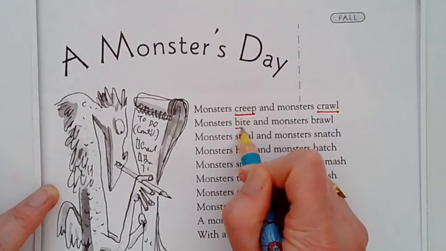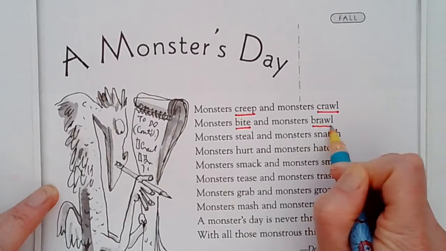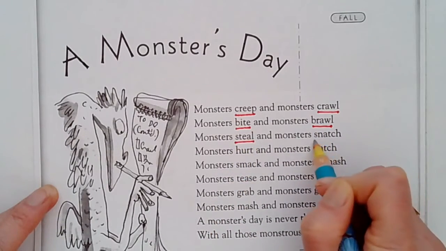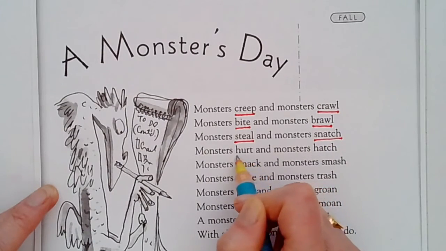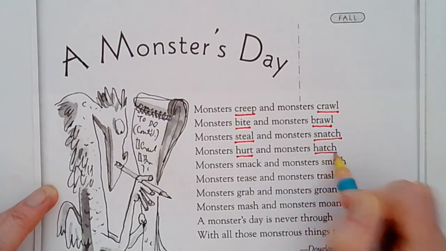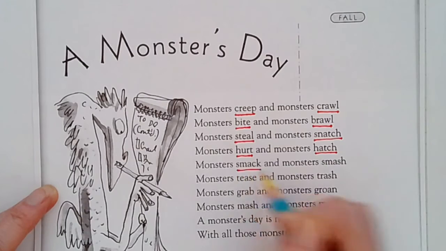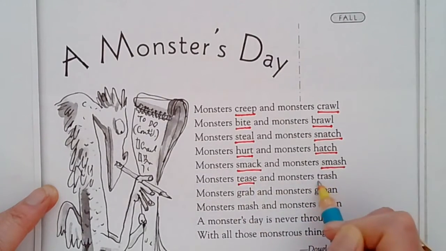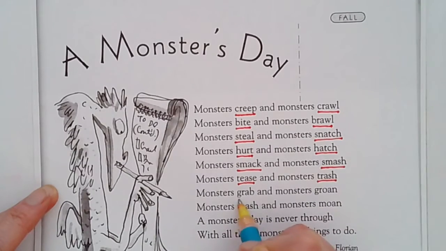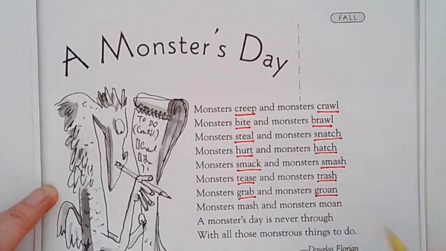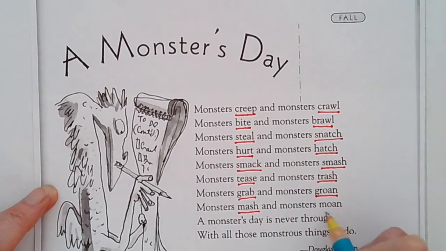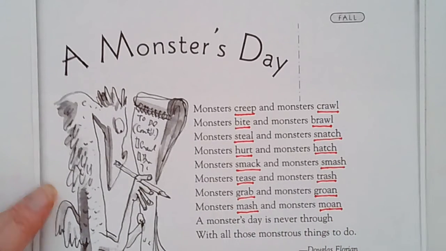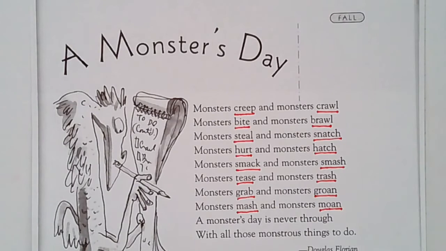Monsters bite, monsters brawl. We just continue. Monsters steal and monsters snatch. Monsters hurt, monsters hatch. Monsters smack and monsters smash. Tease and trash. Grab and groan. Moan. And then we don't have any more verbs, but take a look again. Creep and crawl. Listen to the beginning sound.